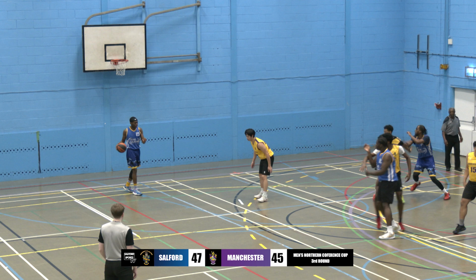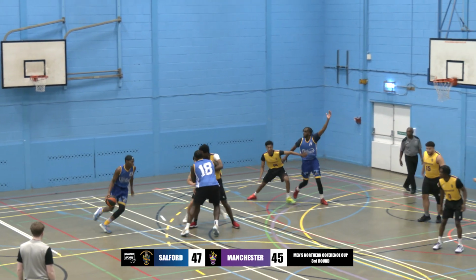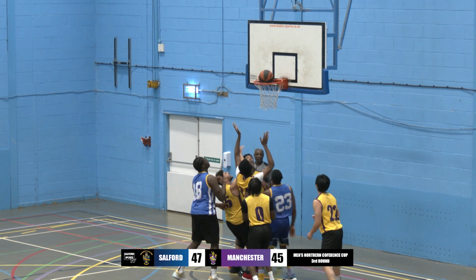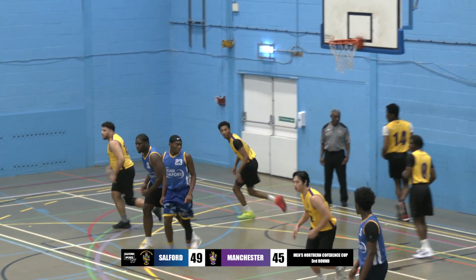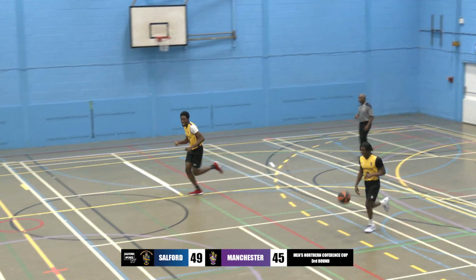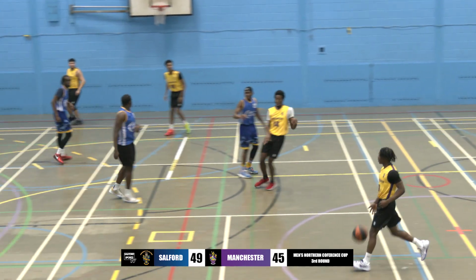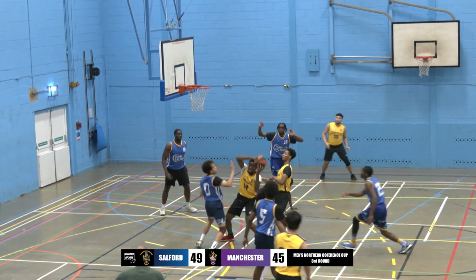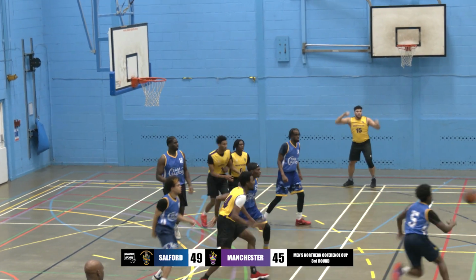And just the belief shown from the side in the third tier against a Salford side who looked dominant so far in the second tier. That's a lovely put back from Mo Sam though. Just to quieten things down just a little bit. I feel like after that timeout, University of Manchester really have tried to up their tempo. Maybe their coach said something in the huddle.